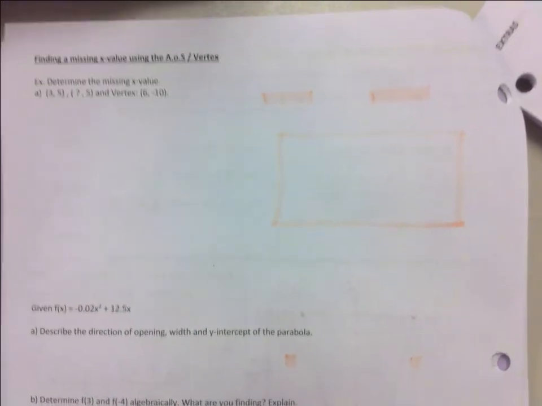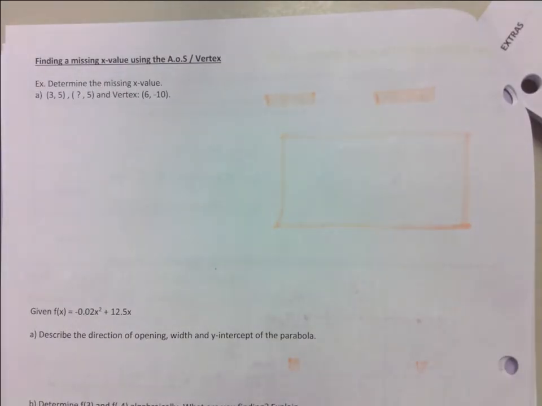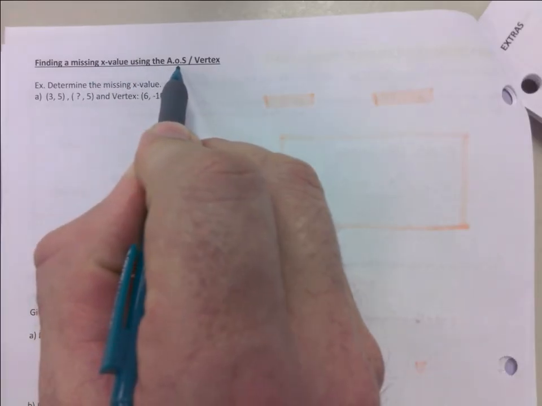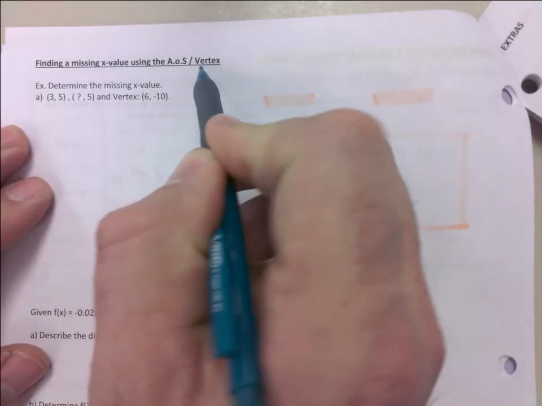I need you to go to 13 with me. I'm jumping a little bit. These are like the little miscellaneous things that I don't know where to put, other than just every once in a while insert them. Okay? So finding a missing x value using the axis of symmetry or the vertex.